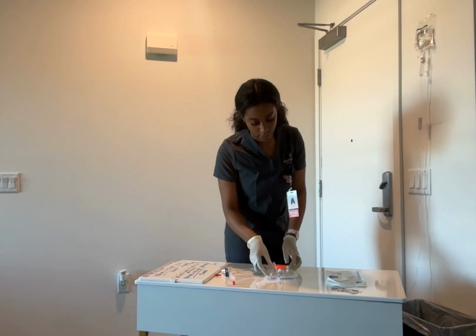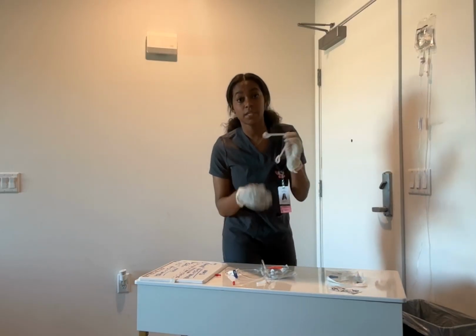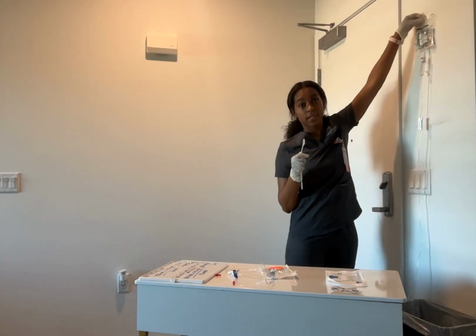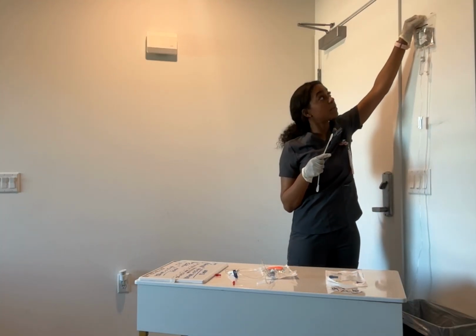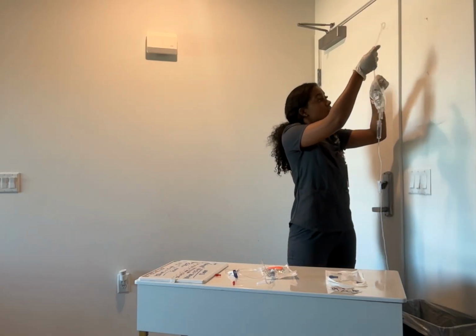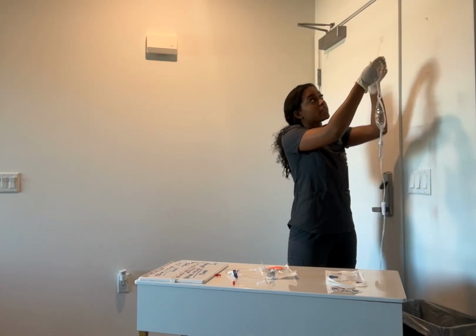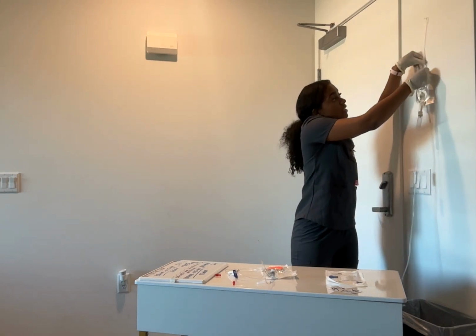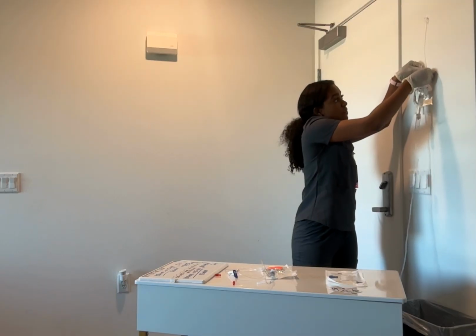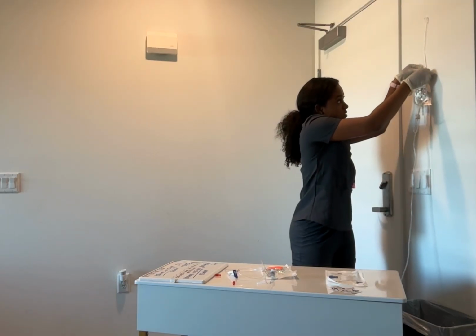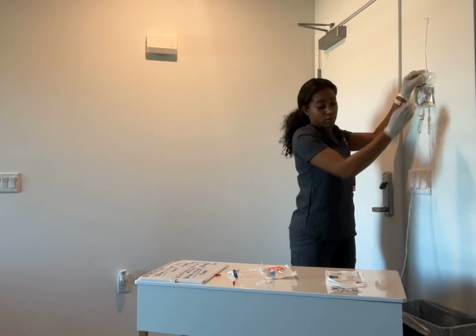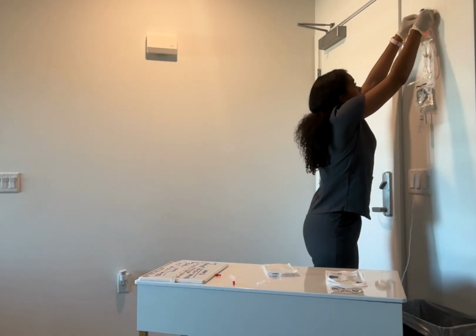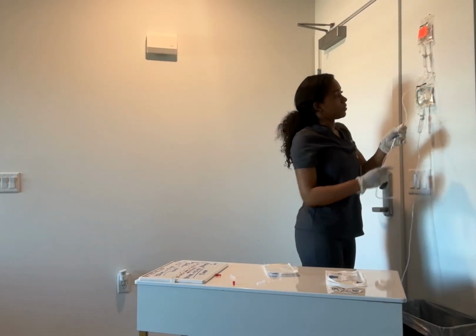So then we want to make sure that this is 30 inches above the IV site. So we're going to take this primary bag and we're going to bring it down. We're going to clip it to the bottom. We're going to take the secondary and make sure that the secondary is above the primary, because that's the medication that the provider ordered. Perfect.